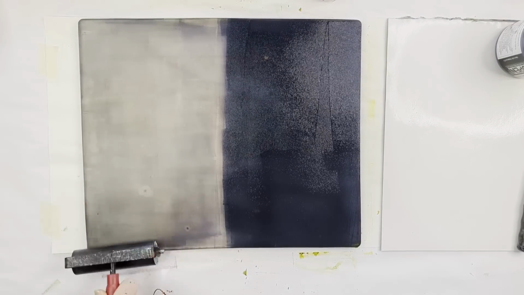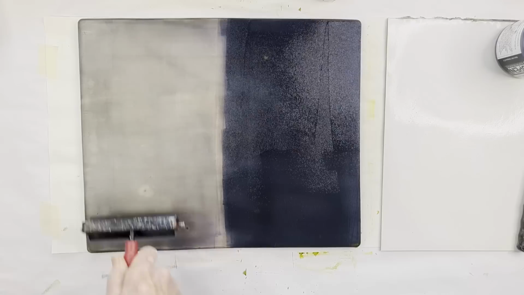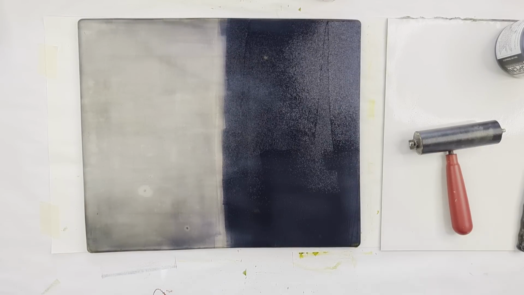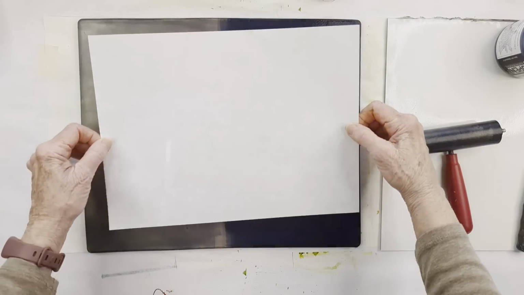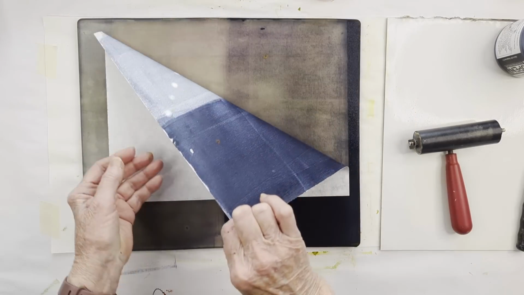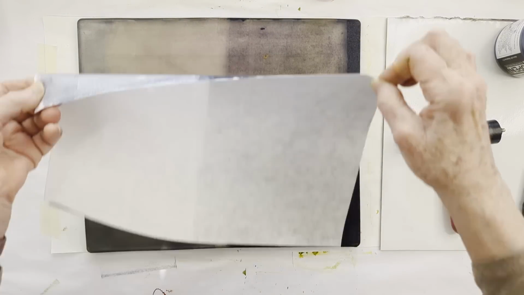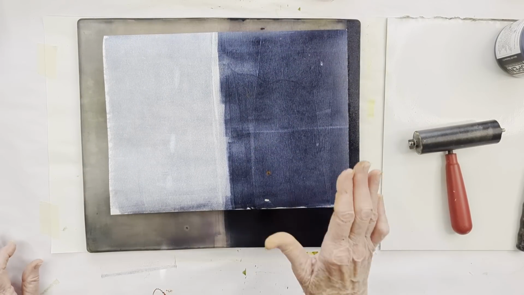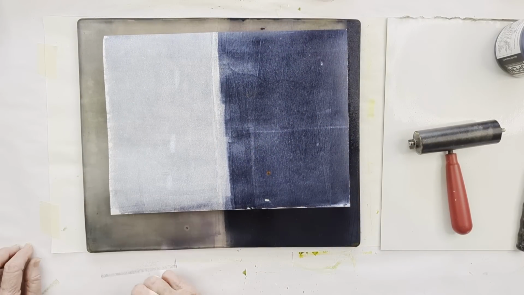There. That still demonstrates what I'm talking about, but in a less extreme way. There we go. So you see, even with quite dark paint, you can still get a lighter value if you wish by rolling it out more thinly.